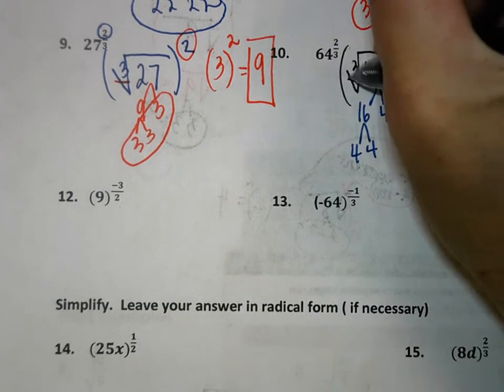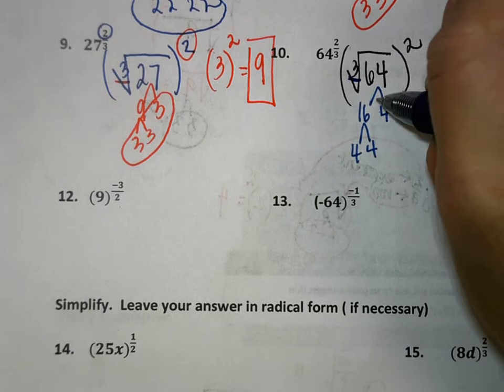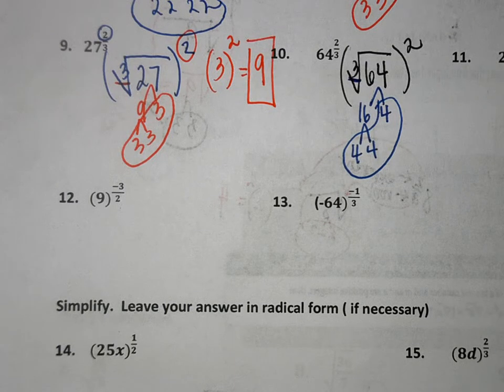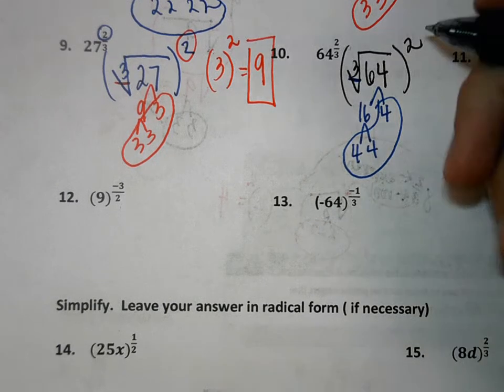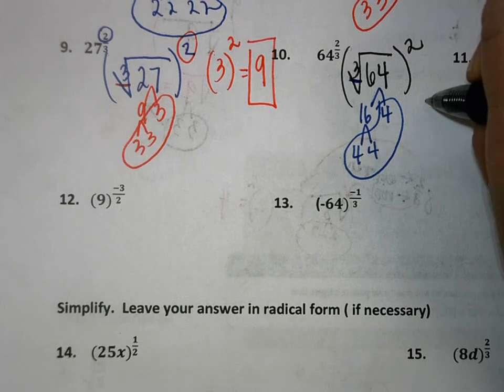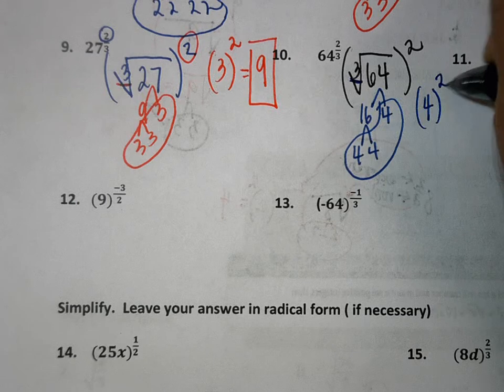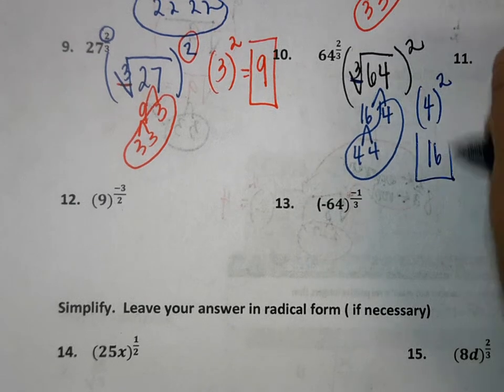I need 3 for a group here because of my index, and I have 3 fourths. Some of you might have broken it down where you got 2 different groups of 2s, which is also fine because when you bring out your 2 groups of 2s, you multiply them together and you get 4. My way, I just got a group of 4s, so I have 4 to the second power, which makes 16.